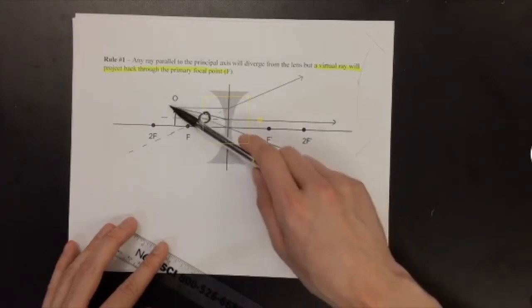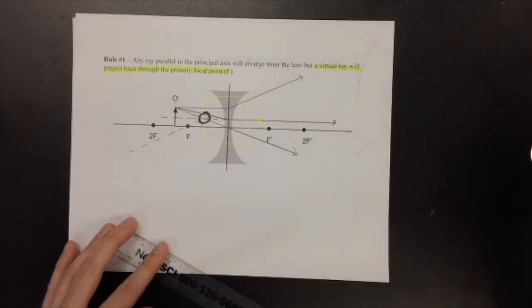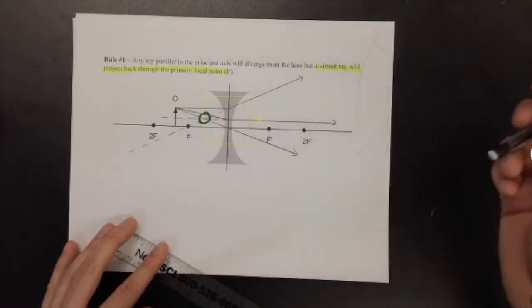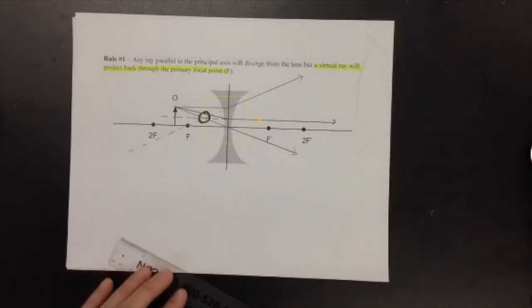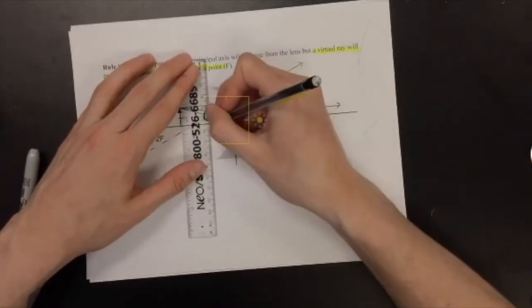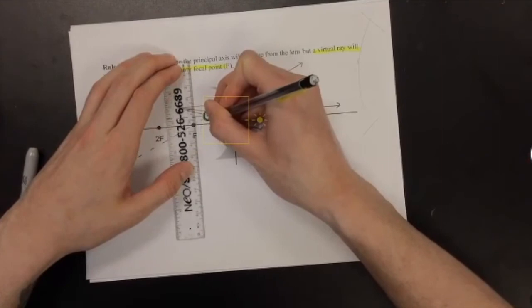You get one little point actually projected, but that will not produce an image. One ray does not make an image. Because if any of them are virtual that are converging, this is still a virtual image. Okay, so all three rules checked out. This is definitely a virtual image forming there.